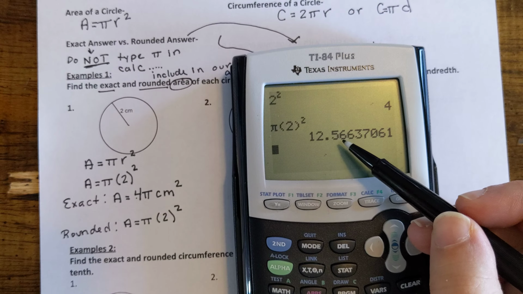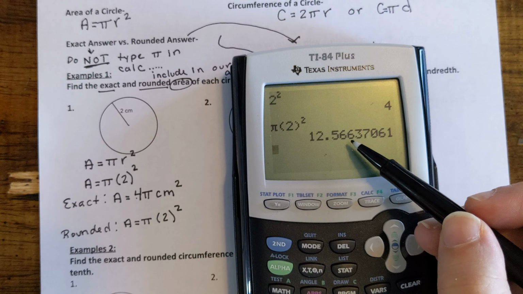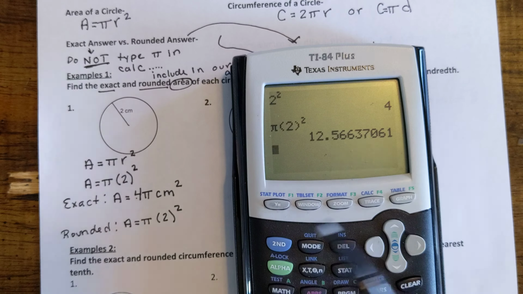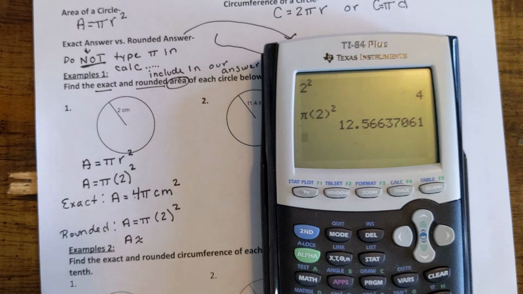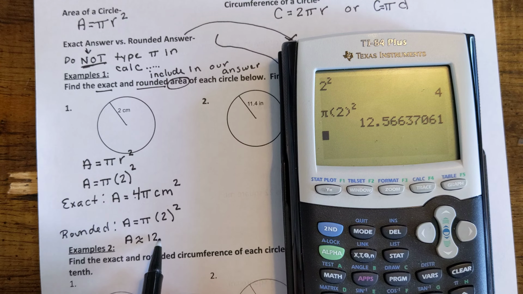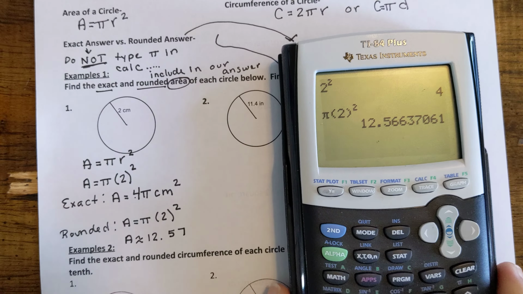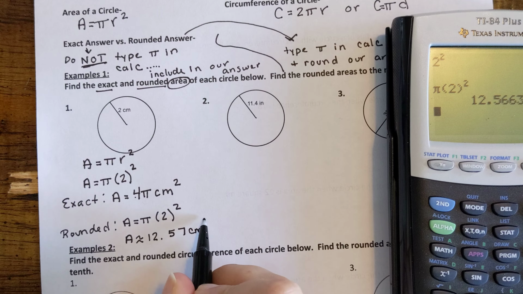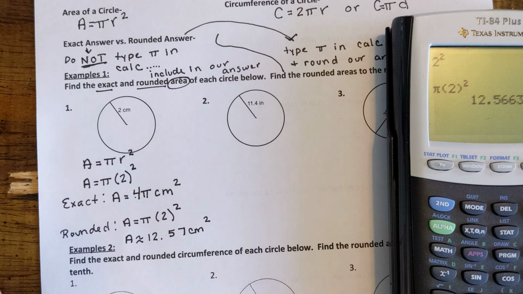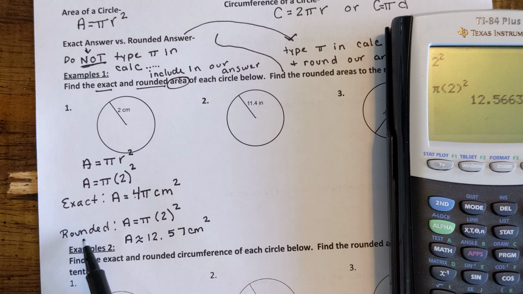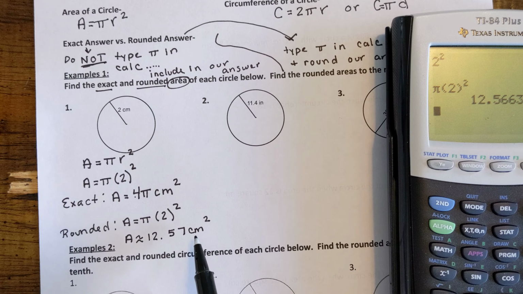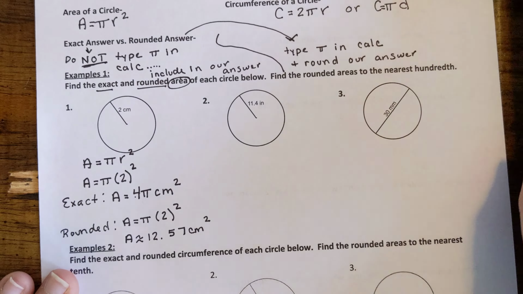So if I look, this 6 is in the hundredth spot, and to the right of it is another 6, which means this would bump it up. So the rounded area is approximately 12.57 centimeters squared. So exact, we don't type pi in the calculator, we include it in our answers. Rounded, we type the whole thing in the calculator and round to the nearest place that it asks us to do. Don't forget your units are squared for area.